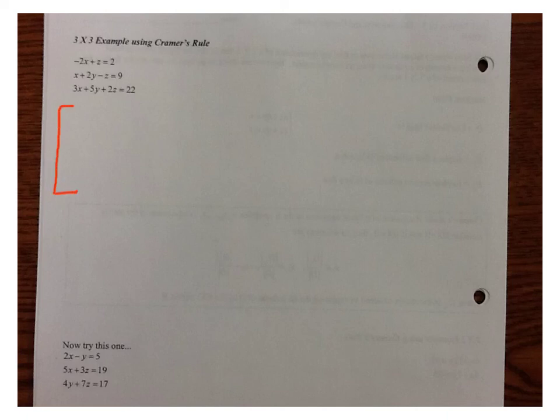Here we go. So negative 2, 0, 1. We're just going to do the coefficients, we're not going to worry about the other ones now. Then we're going to go 1, 2, negative 1. And then 3, 5, 2. Here's the coefficient matrix. Now, if we want to find the determinant, we're going to do it by expanding the determinant by the first row. So here's the row I'm going to be looking at.